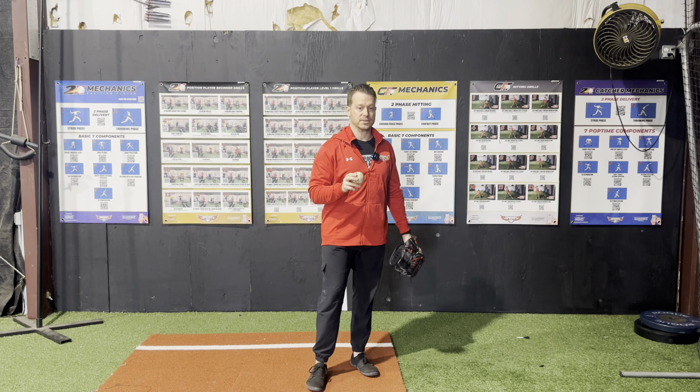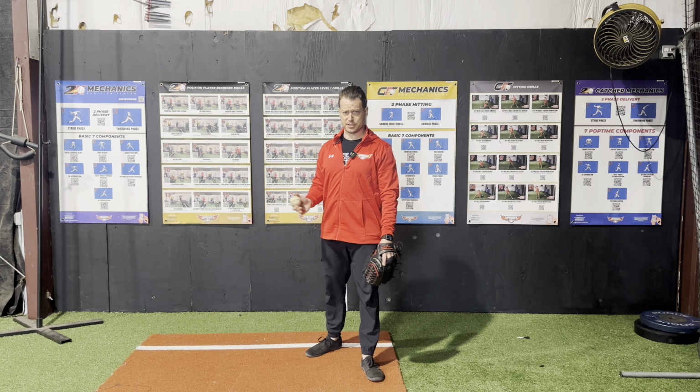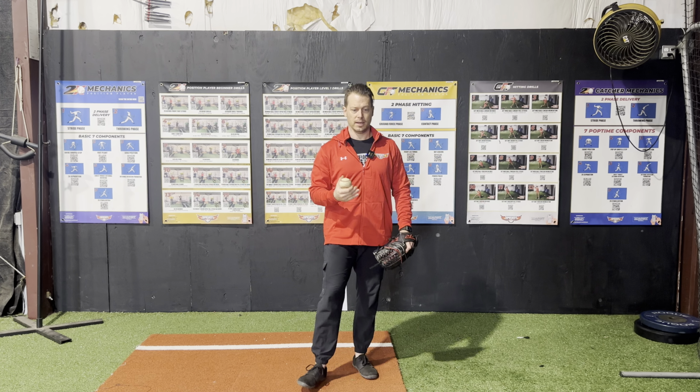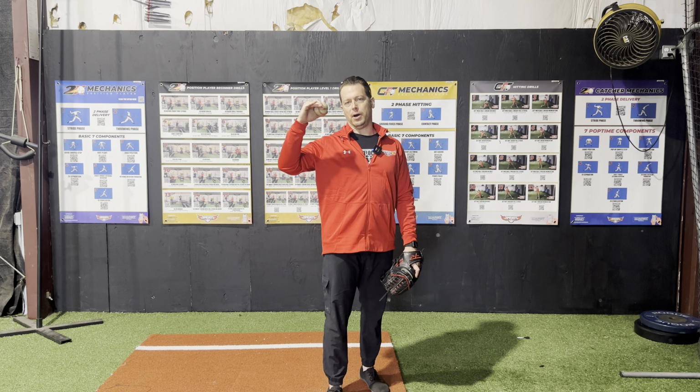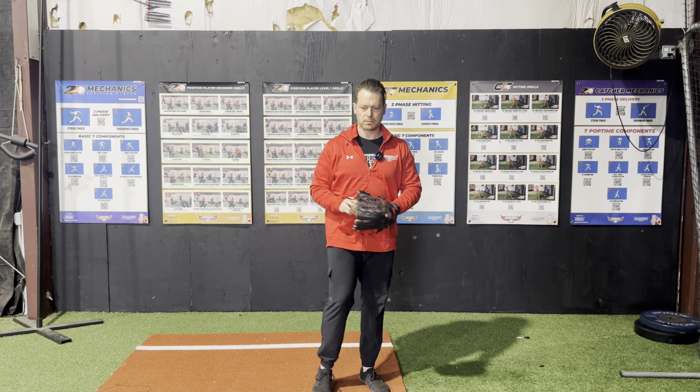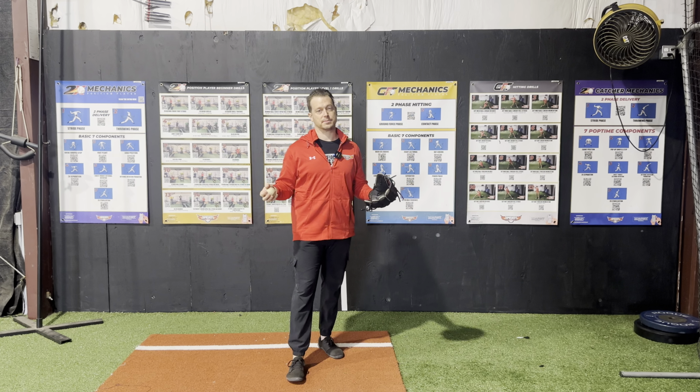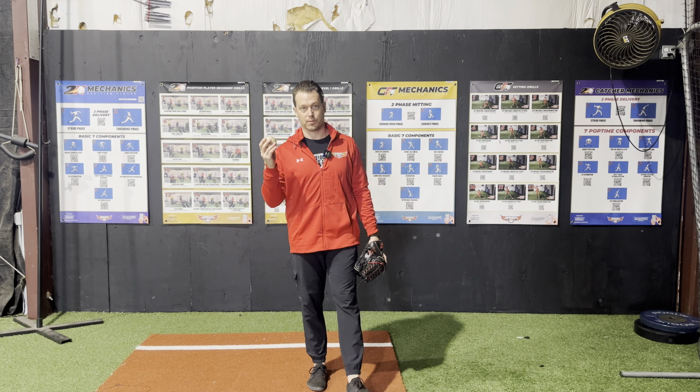All right, these are 3 components that would increase your velocity throwing from any position. Now understand, second base probably isn't wanting to increase their velocity, but third base, shortstop, definitely, and in the outfield. Velocity means you're getting the ball where it needs to go quicker. And so there's other aspects of doing that. And so we're just looking at throwing velocity.